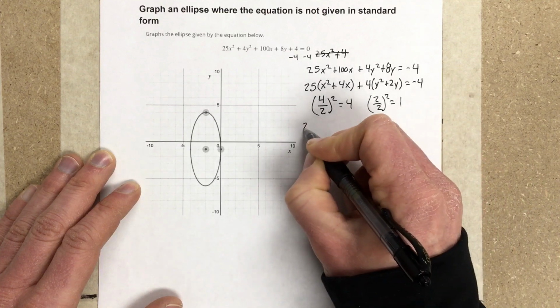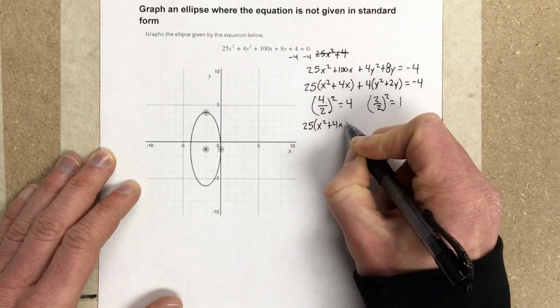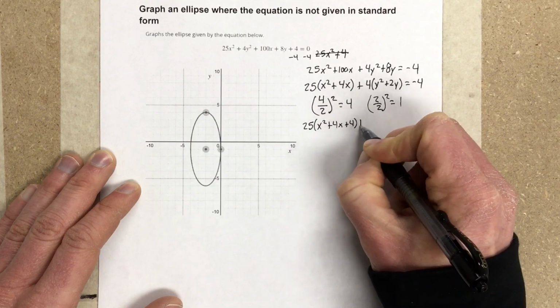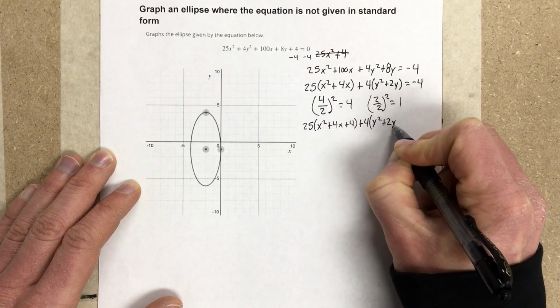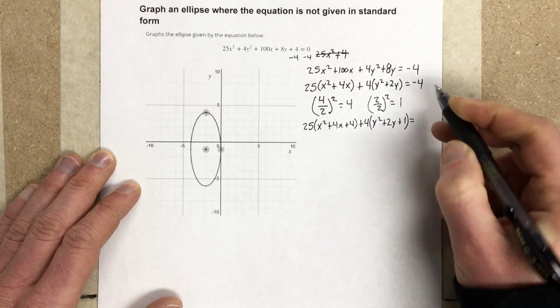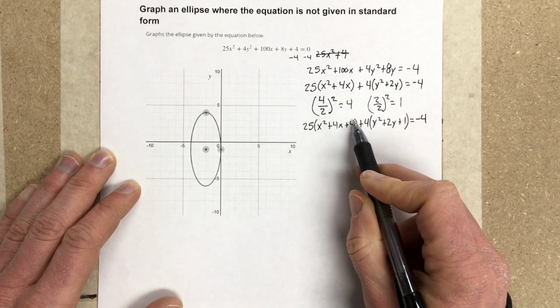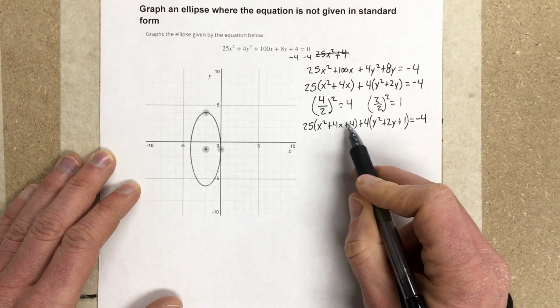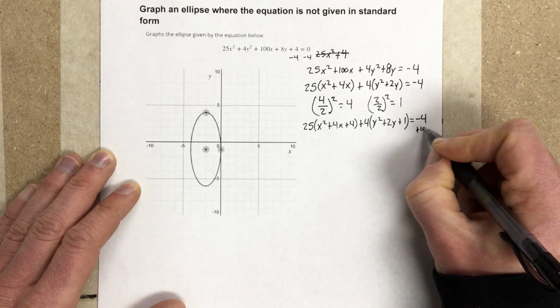So I end up with 25 times x squared plus 4x plus 4, plus 4 times y squared plus 2y plus 1, is equal to, I have negative 4 here, but I added a 4 in right here, and it was being multiplied times 25, so I need to add 100 to this.